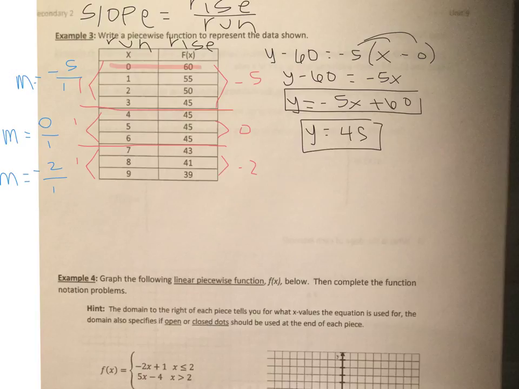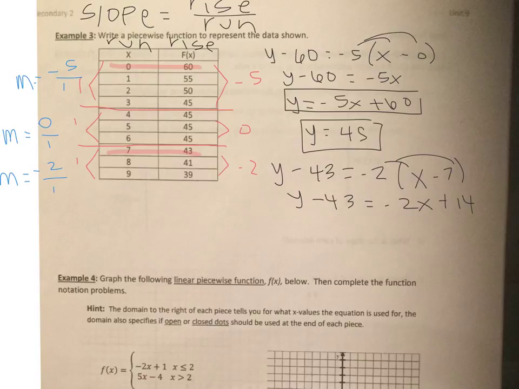And your third one, I'm going to use the first point when I plug in. And so y minus 43 equals our slope, which was negative 2, parentheses x minus 7. Okay, distribute your negative 2. y minus 43 equals negative 2x plus 14.